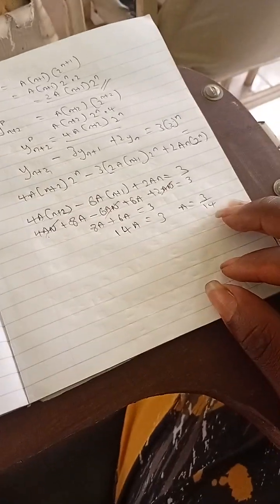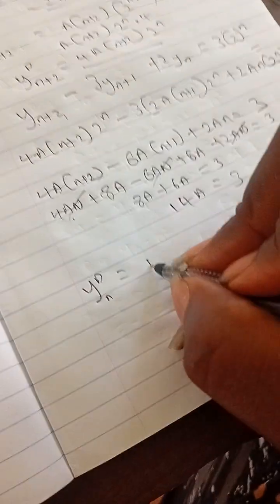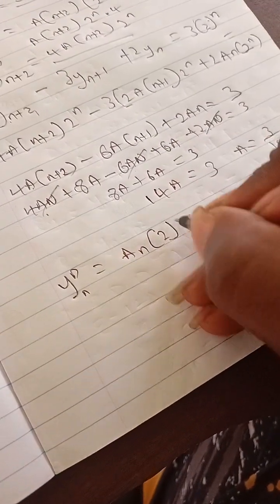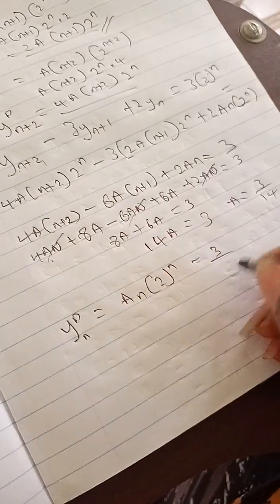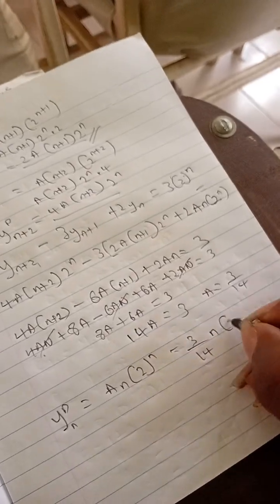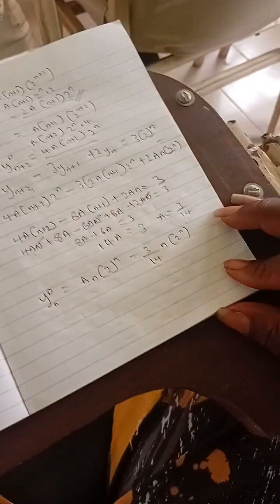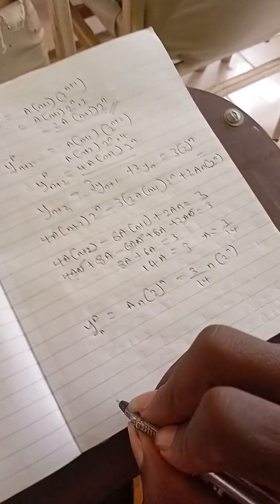So what's the next thing? Oh, I think we are done. Don't forget our y particular equals a n 2 raised to the power n. And what's our a? 3 over 14 n 2 raised to the power n. What did you get for that question the other time? 3 over 2. Me, I'm getting 3 over 14.